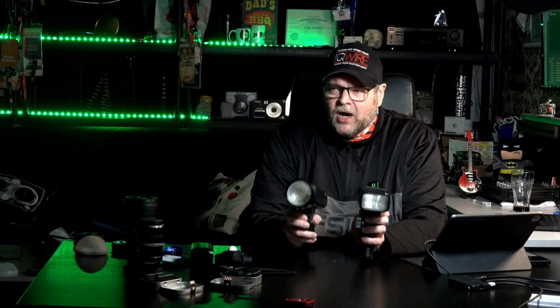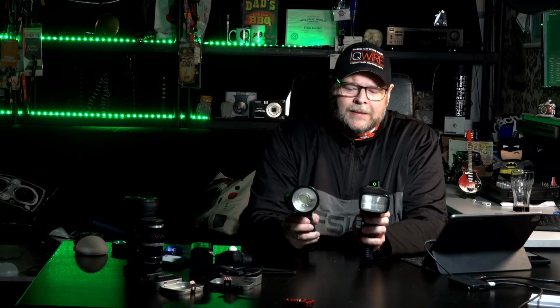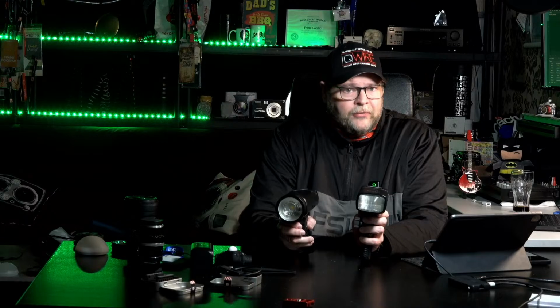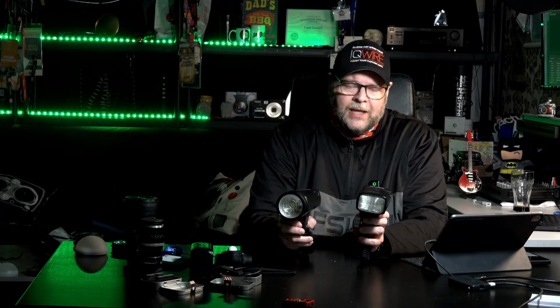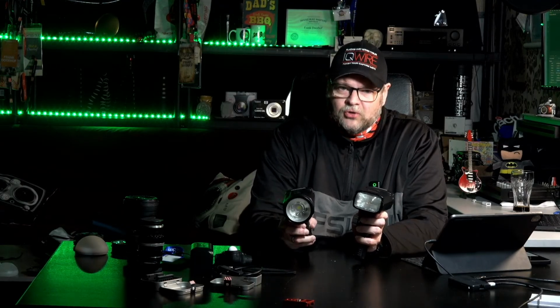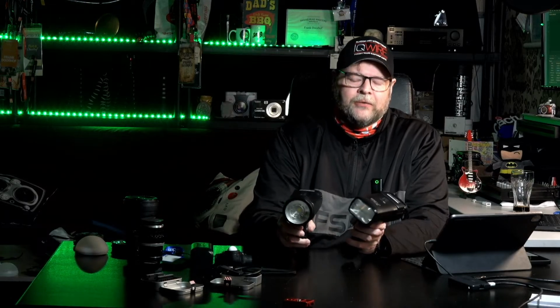Now, for the GT200 and the 250, if you use them with hard modifiers, like for example a beauty dish or a reflector, they will have a very, very nice light output. But when you use softboxes, they can be a little bit on the lower side. And that's why we also have another one. And that's the one I'm using mostly in the studio. So can you give me the 400, please?